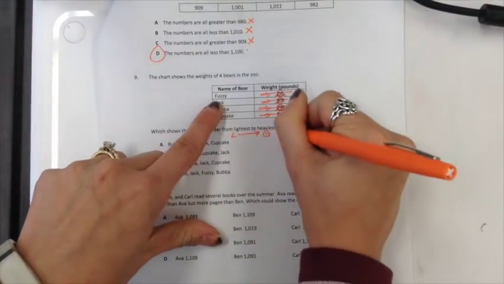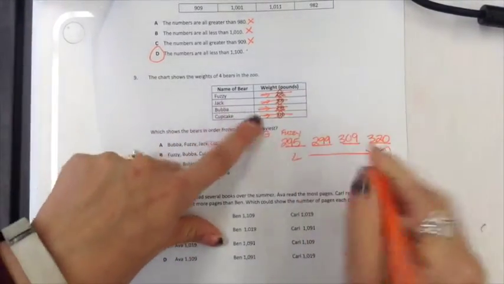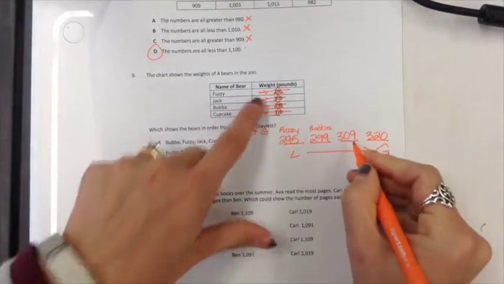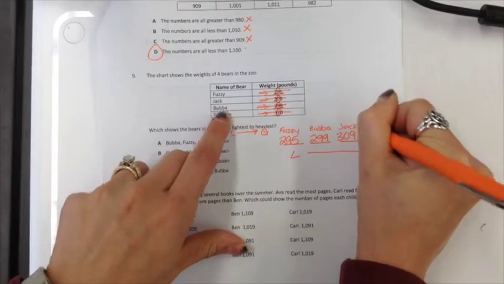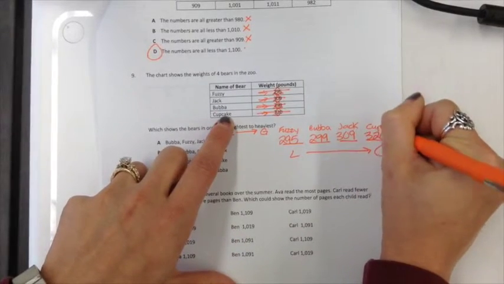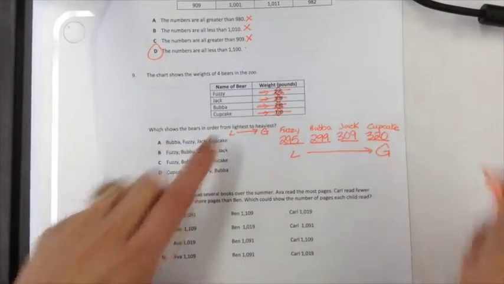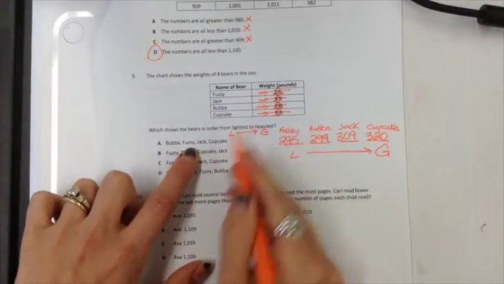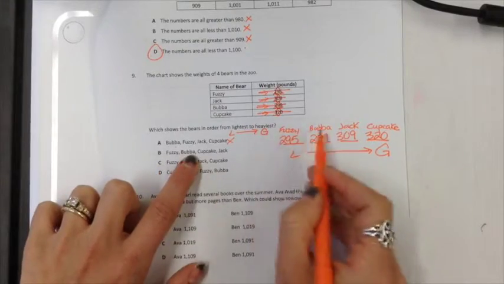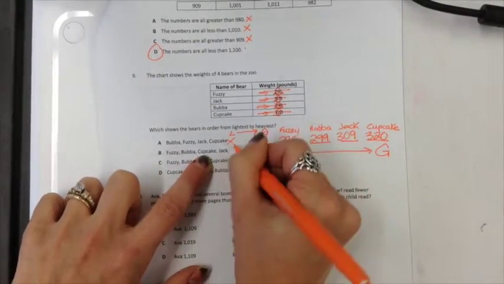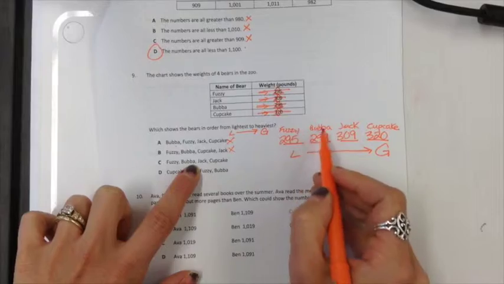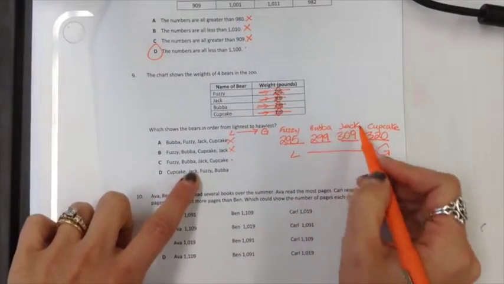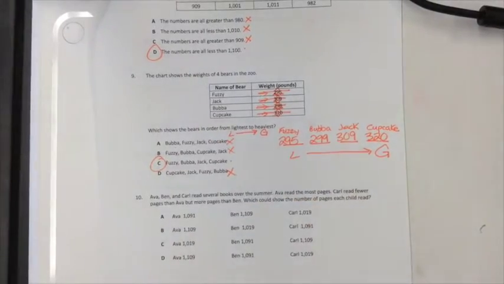295 was Fuzzy. 299 was Bubba. 309 was Jack. And Cupcake weighs 320 pounds. So order the bears from least to greatest. Bubba, nope. Fuzzy, Bubba, Cupcake? Nope. Fuzzy, Bubba, Jack, Cupcake? That's what we got. Cupcake, Bubba, nope. C is your answer.